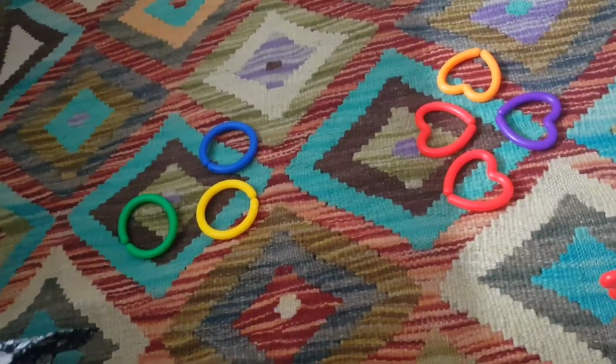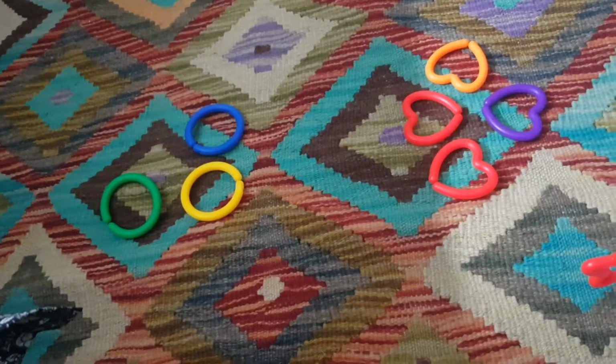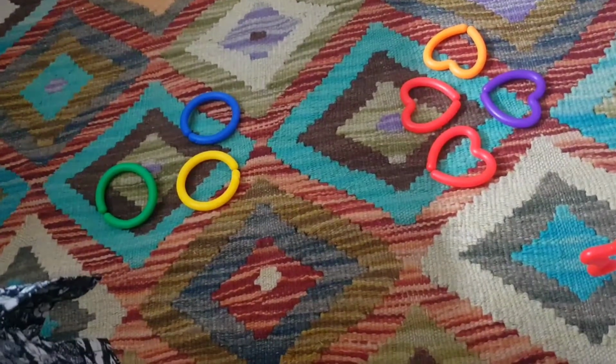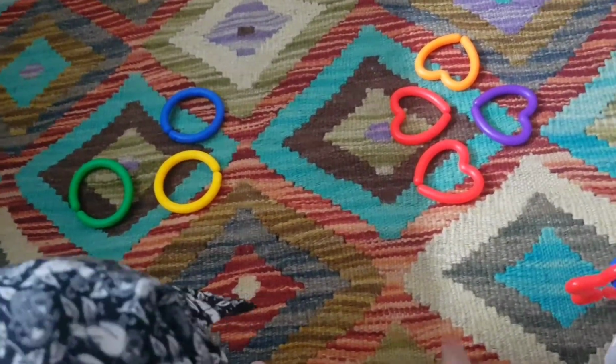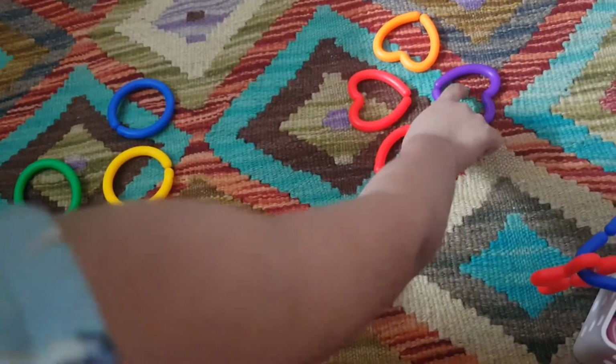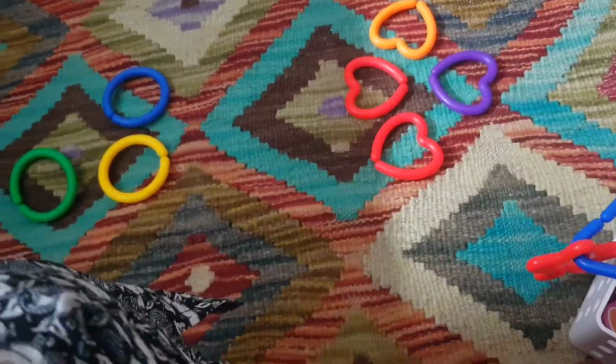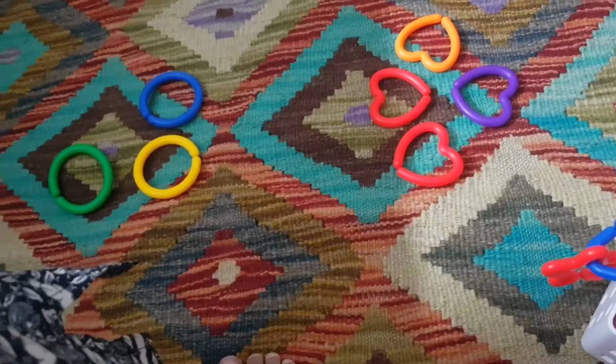The circle or the hearts? Hearts. So what will the alligator eat? Hearts. 1, 2, 3, 4. How will the alligator eat them? Hearts.